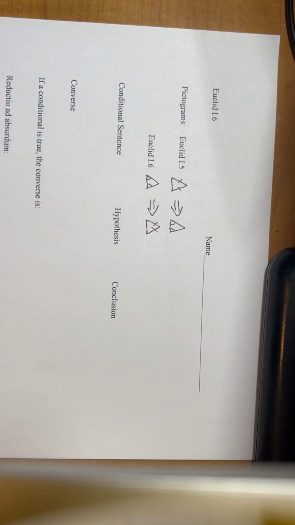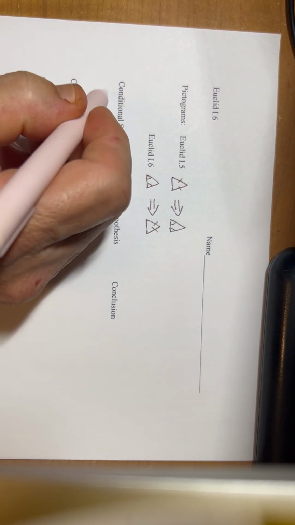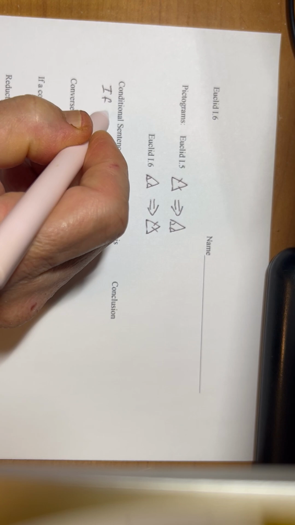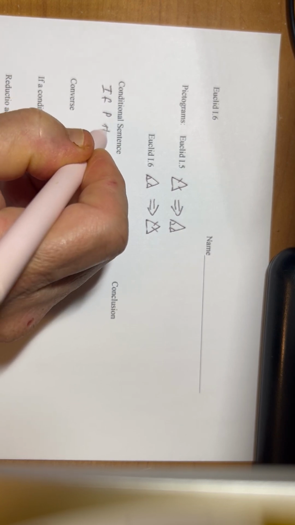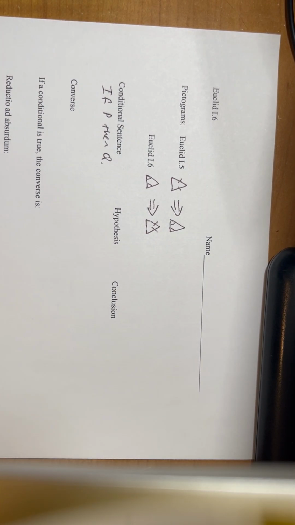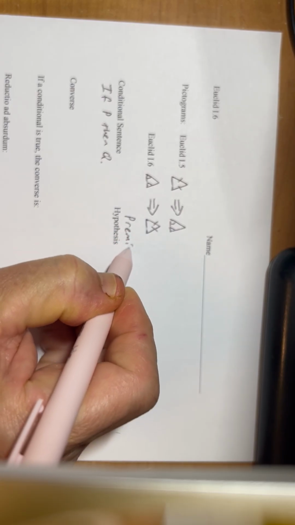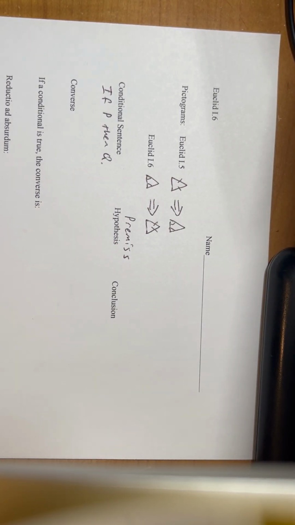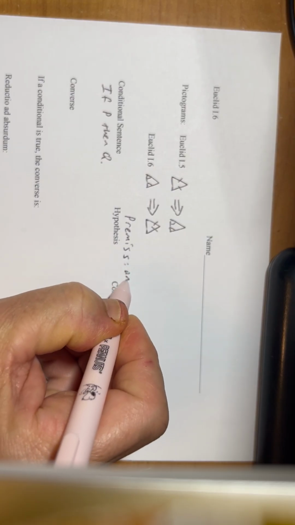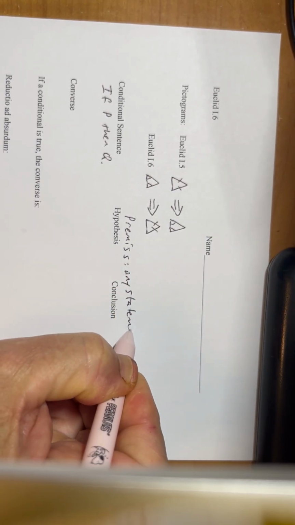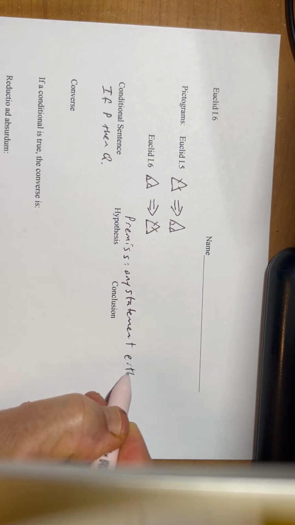So, a conditional sentence is any sentence that you can write as if P, then Q. All right? P and Q are sentences. They are statements which are either true or false. A statement which we call true or false, we can call a premise. So a premise is any statement either true or false.